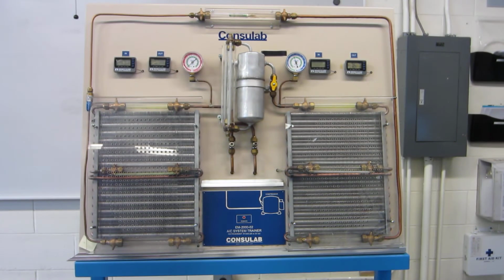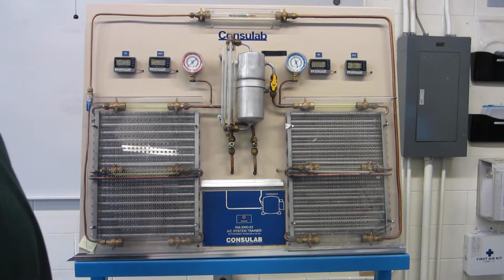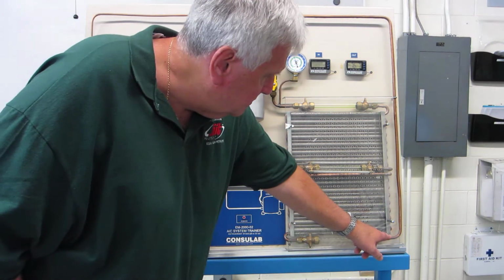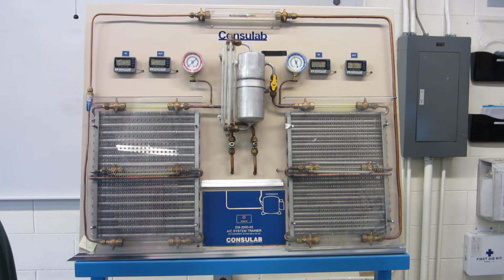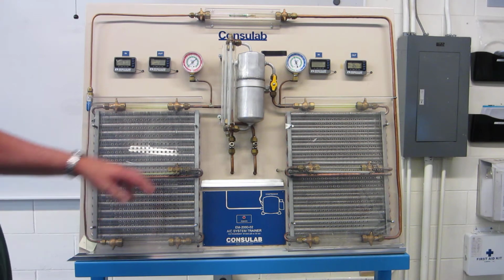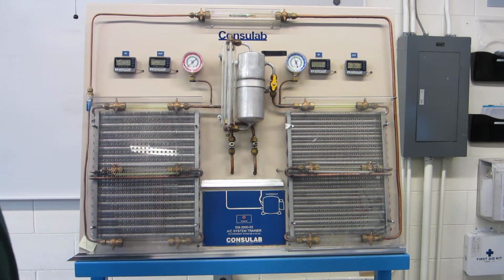Okay, let's look at the flow of refrigerant through an orifice tube system. So a couple of big things we're going to notice on an orifice tube system versus the TXV system is we no longer have the expansion device right at the inlet of the evaporator. We've got rid of the receiver dryer and we've gone to an accumulator.